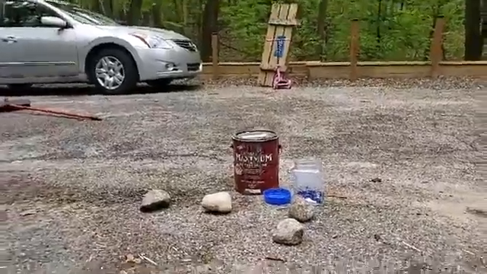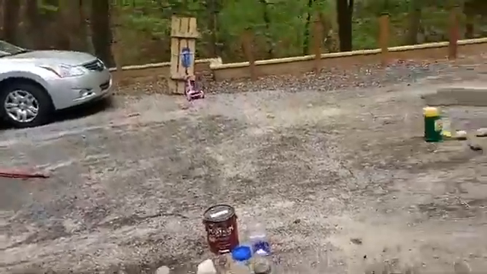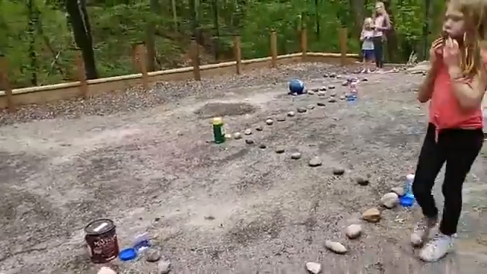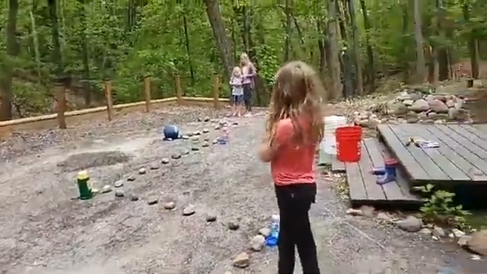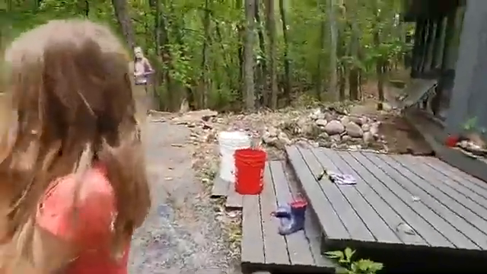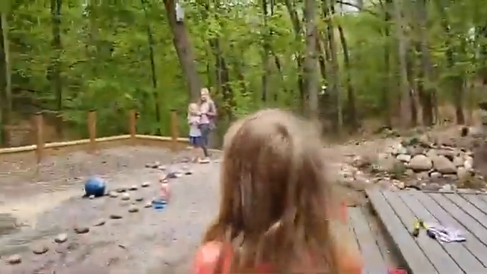And so these are all chemicals and pollutants that you might find around your house that can harm water quality and that could get washed into storm drains. So, Maisie, do you want to play the game? Yeah. Okay, head out to the beginning.